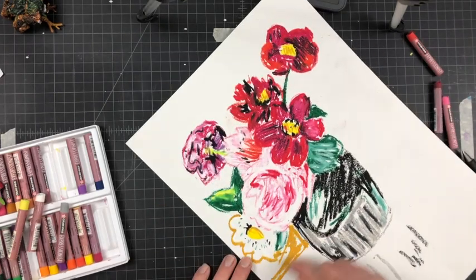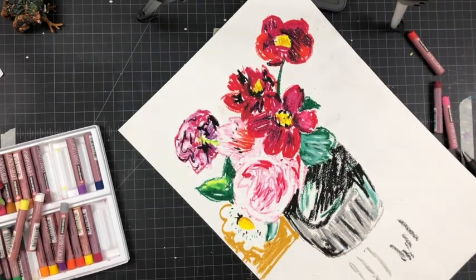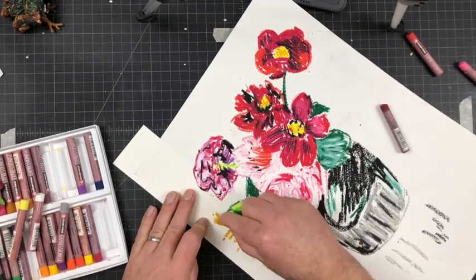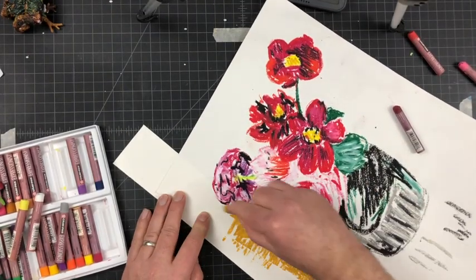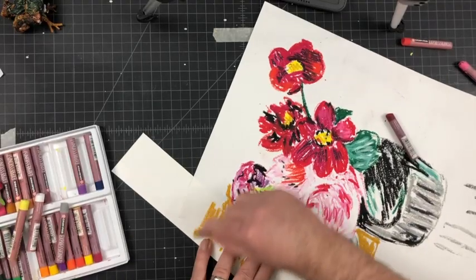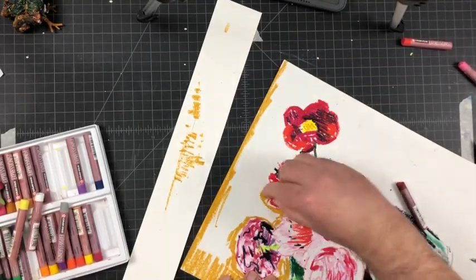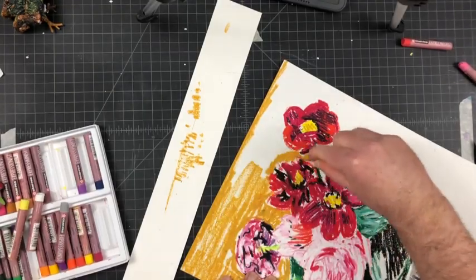So I'm feeling pretty good about how this is right now. So I'm going to move on to my background. I didn't want to get oil pastels all over the mat that I use because it actually can be pretty messy. So I took another piece of paper and laid it under there as I was working on the edges just to keep that up.